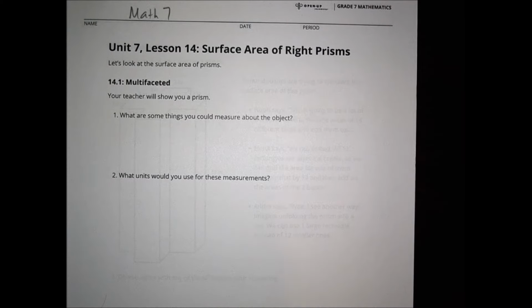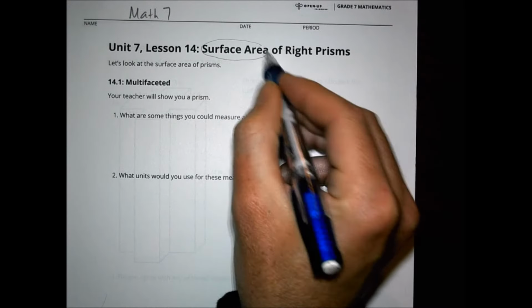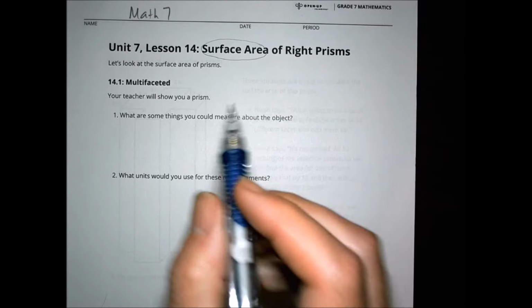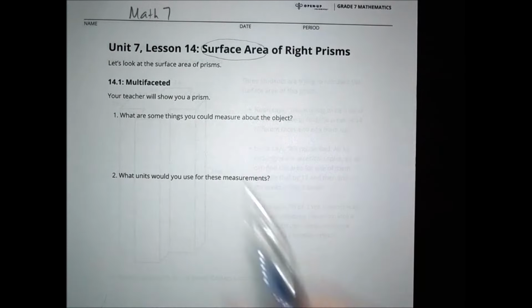Hey, this is Math 7, Unit 7, Lesson 14, looking at surface area of right prisms. So something new today, talking about surface areas. Alright, so multifaceted. Your teacher will show you a prism, okay?